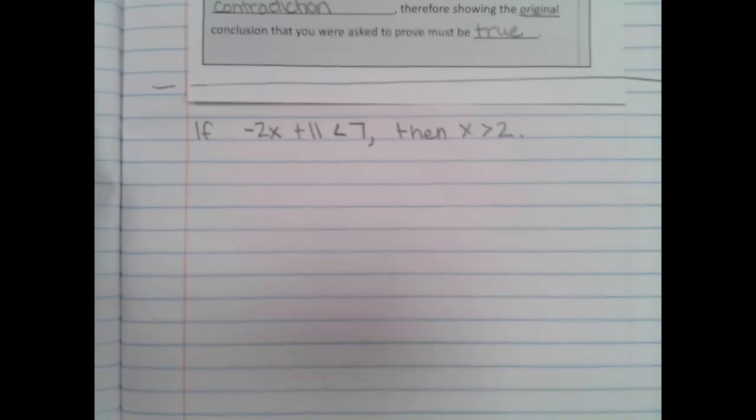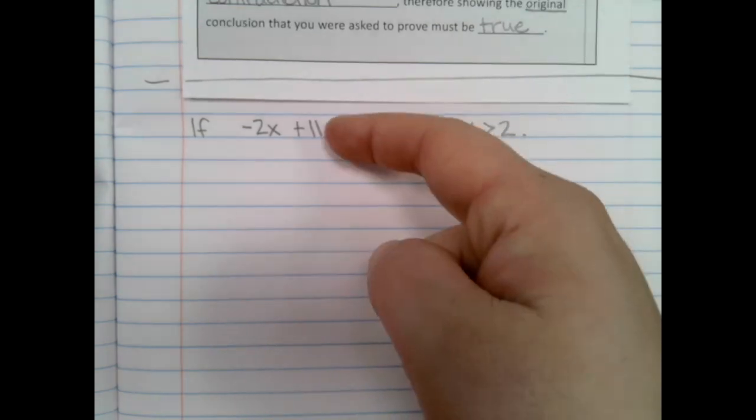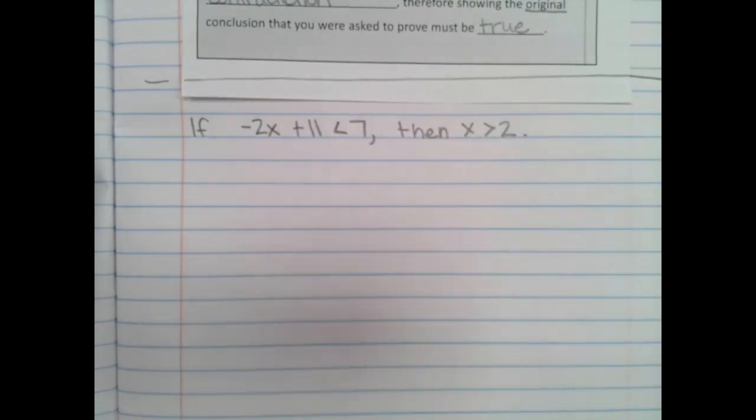So this is what we're going to prove indirectly. If we were doing a direct proof, this is where we would draw the line down the inequality and we'd solve for x. We'd get x by itself. That would be a direct proof, but we're doing indirect. So we need to prove the opposite can never work.